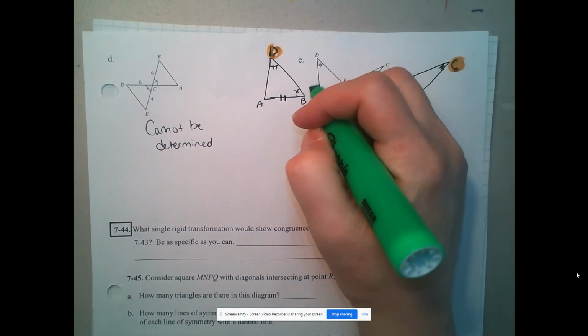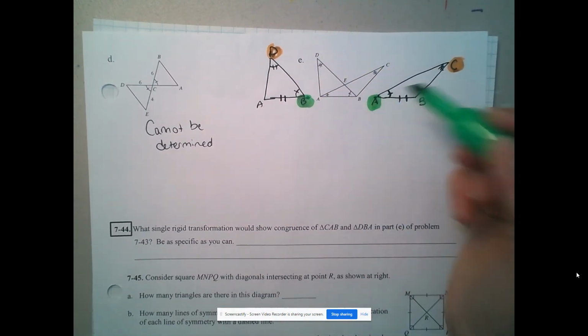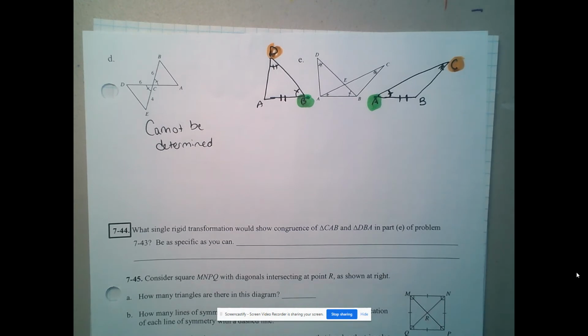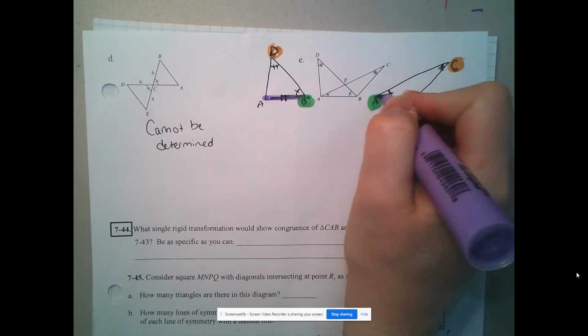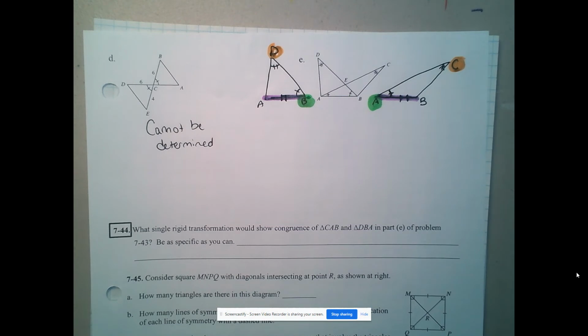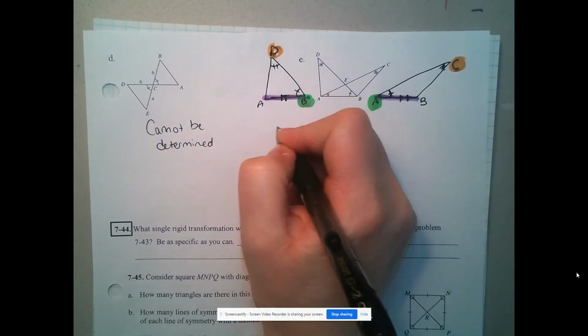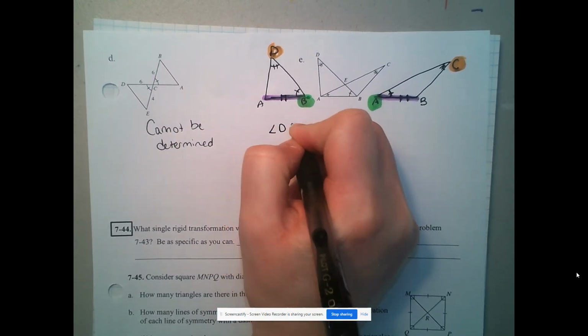This one has a single tick mark and a single tick mark. And then I have a side that they have in common. It wasn't labeled, but because they're both using side AB, we know that it's the same size. All right, so based on the tick marks, angle D is congruent to angle C.